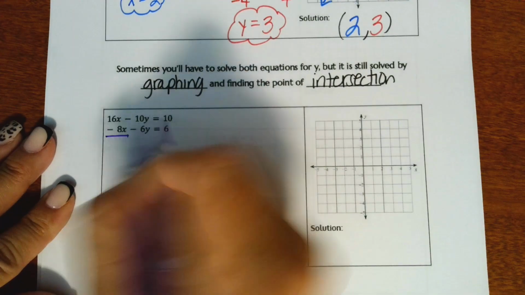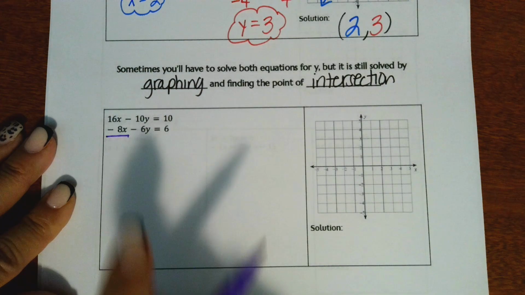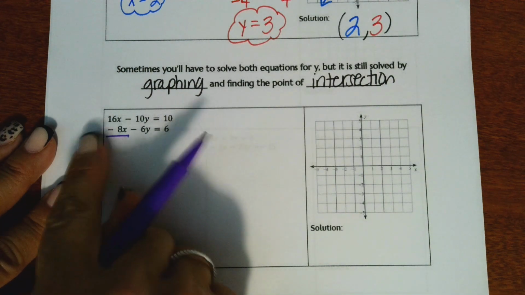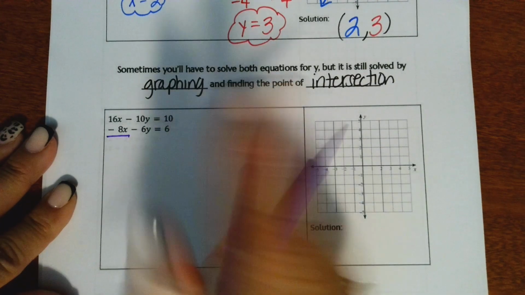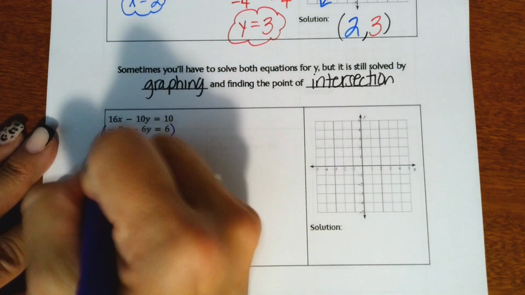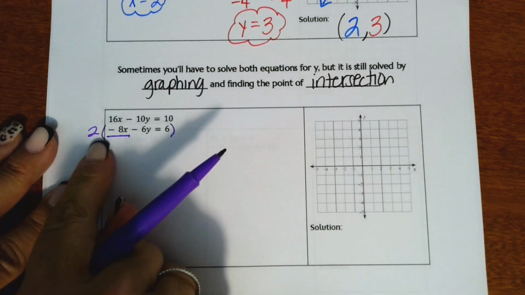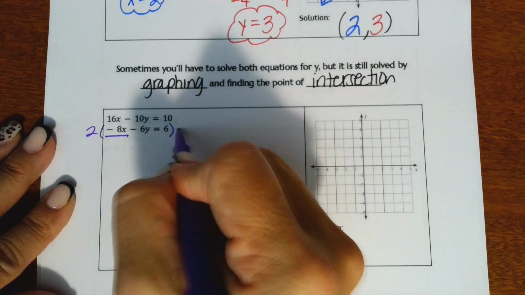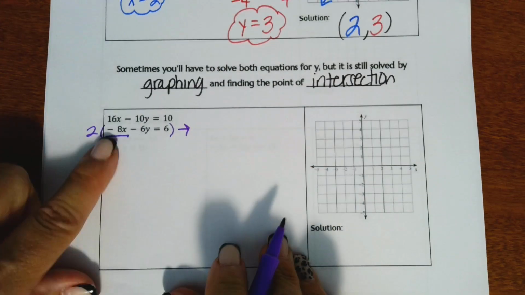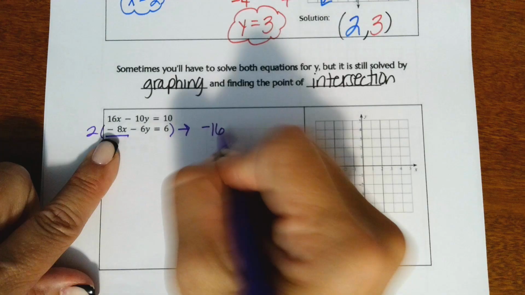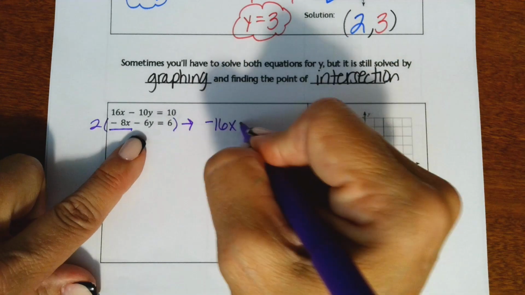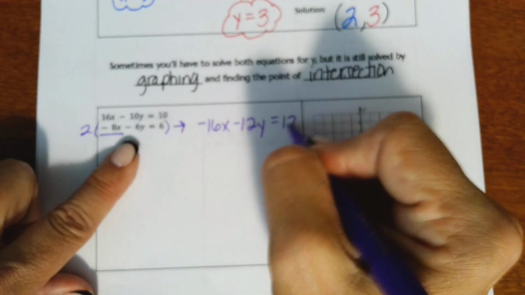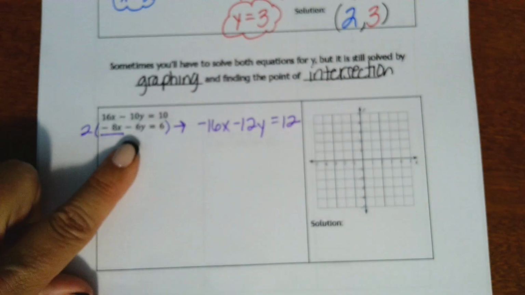Well, don't we just have to double it? But if we double one term, we have to double everything. So we are going to multiply this whole equation by 2. And I get negative 16x minus 12y equals 12.